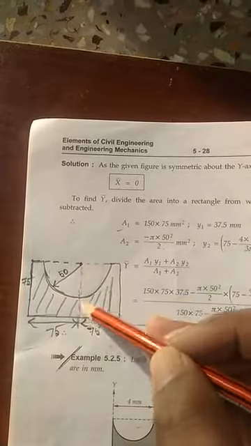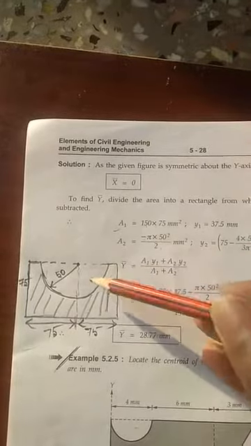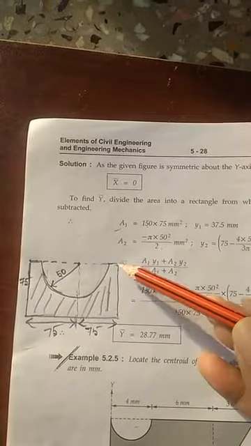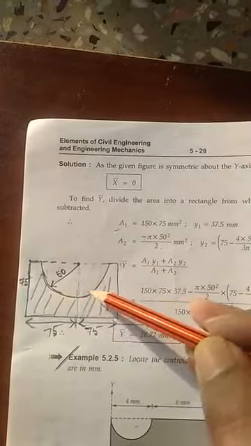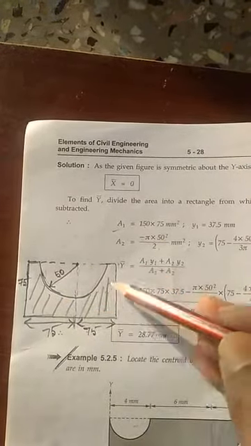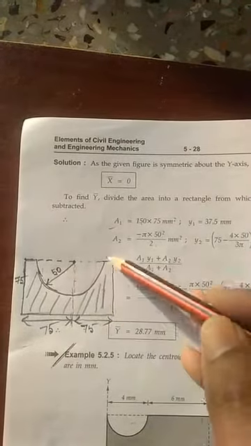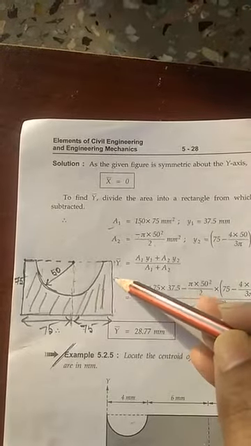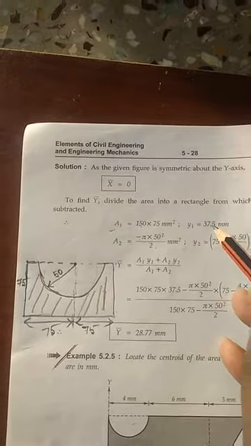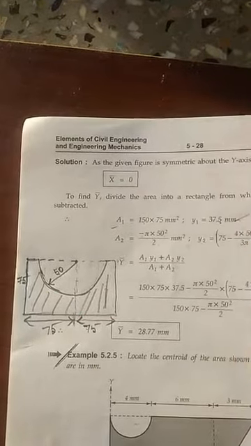Okay, the y direction you have to determine. So it is like this. The total height is 75, exactly at the center. If you take a rectangle first, and next I will take the semicircle. So the centroid of the rectangle is at total height 75 divided by 2, which is 37.5.